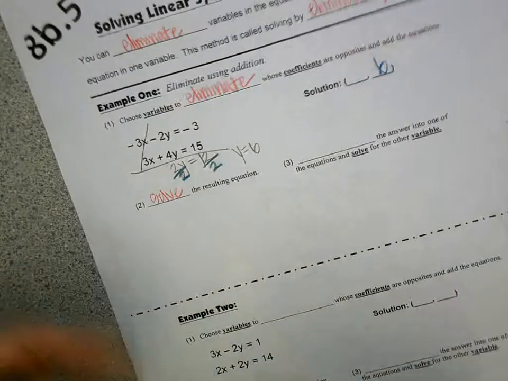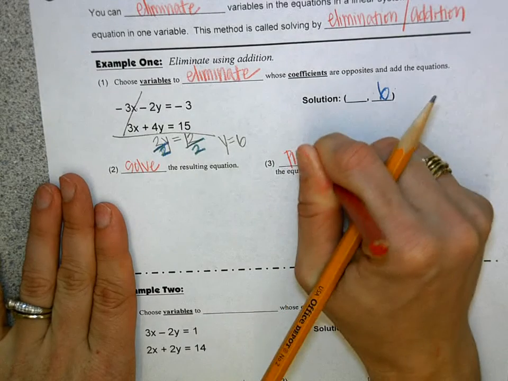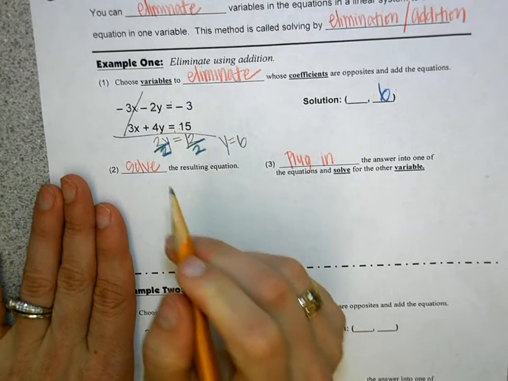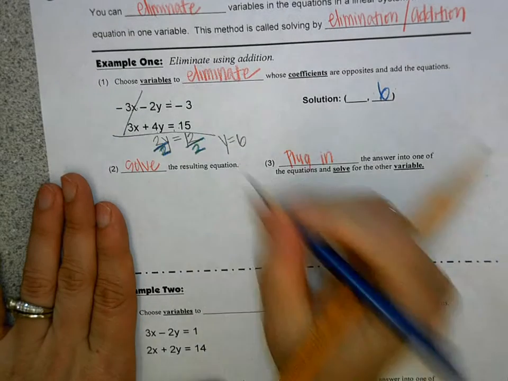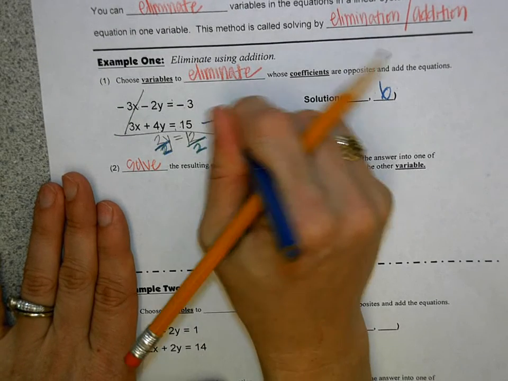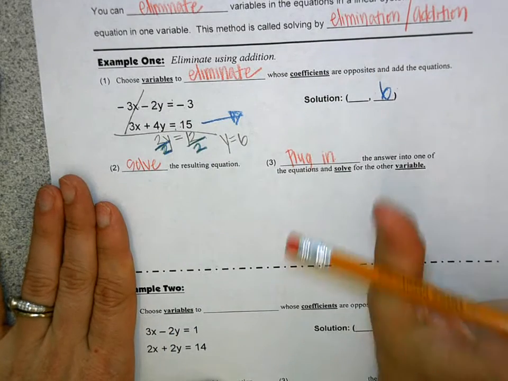So here, what do you think you're going to do? Plug the answer into one of the equations and solve for the other variable. Exactly. So we're going to plug in. Now, you can choose either one of these. It does not matter which one you're plugging into. So do you want to pick the first one or the second one? I'm going to pick the second one because it doesn't look like it has as many negatives to deal with. You could pick either one though.